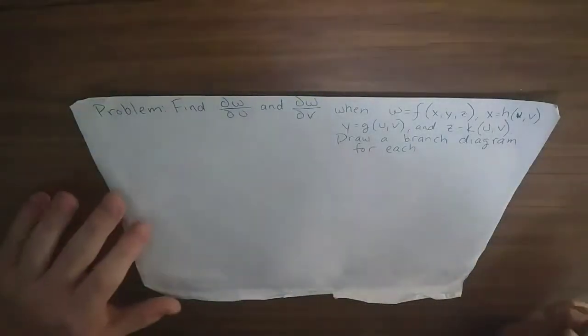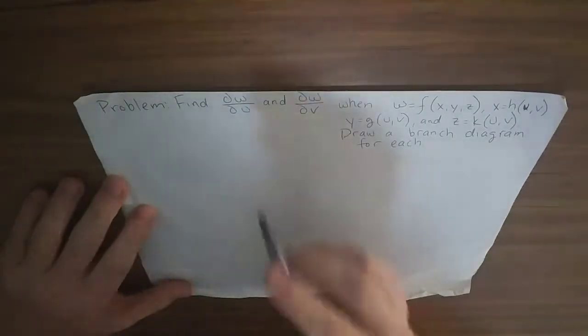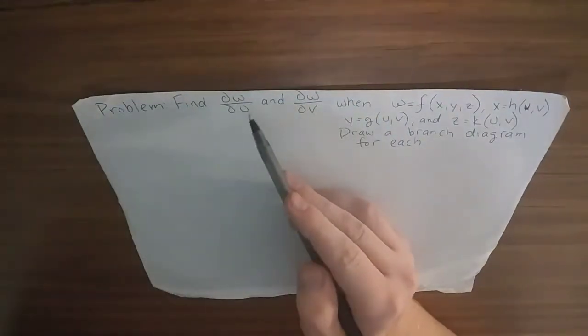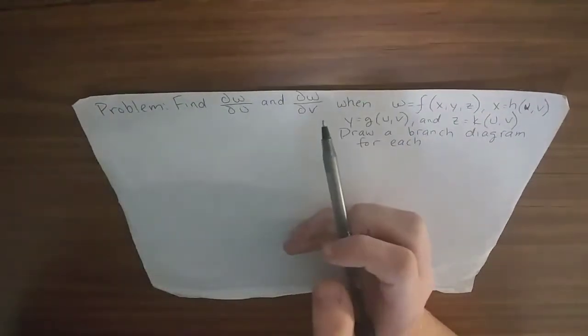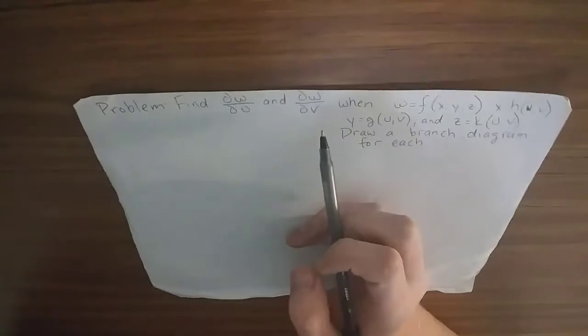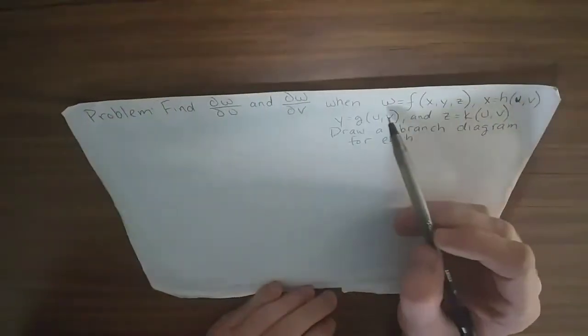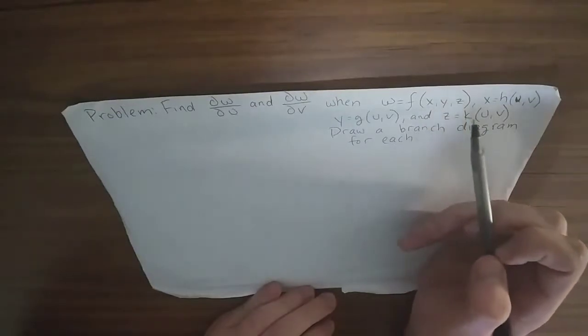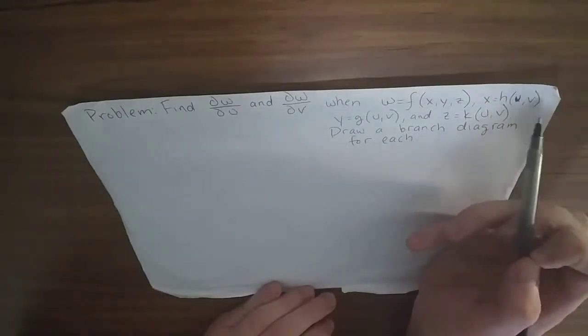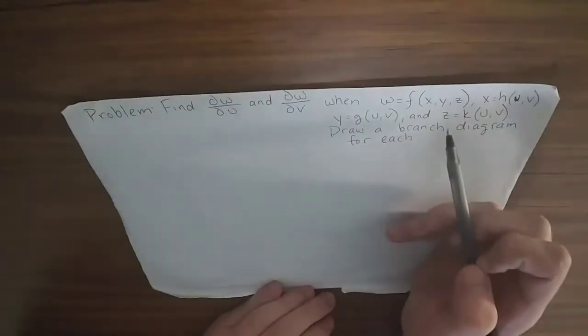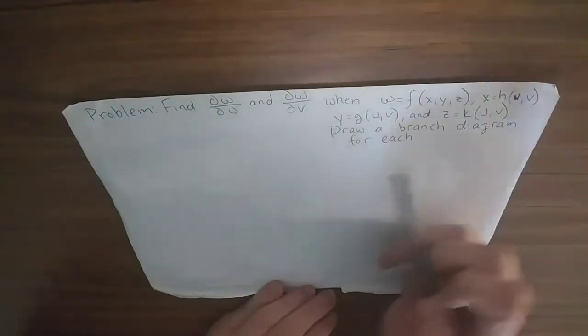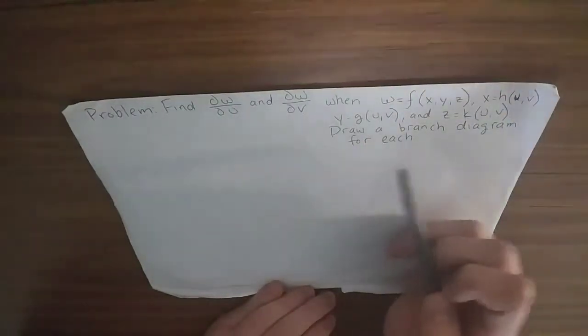Alright, so we're given the problem: find the derivative of w with respect to u, and find the derivative of w with respect to v, when w is related to x, y, and z, and x is related to u and v, y is related to u and v, z is related to u and v. It says draw a branch diagram for each of these.